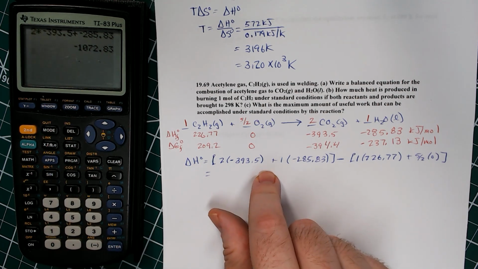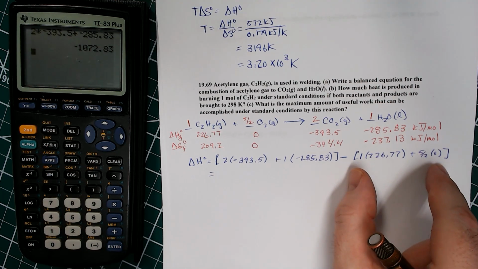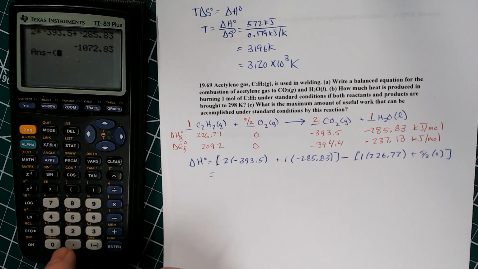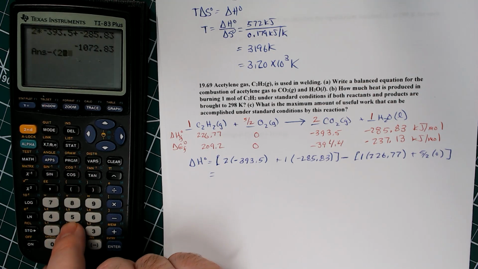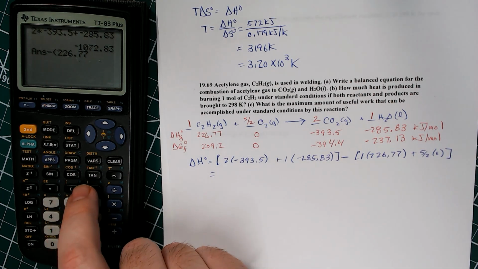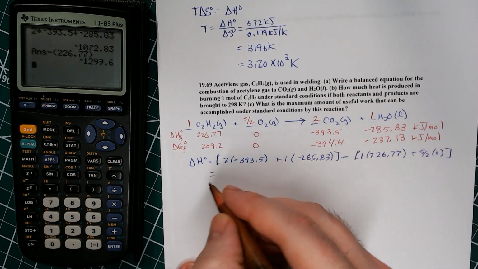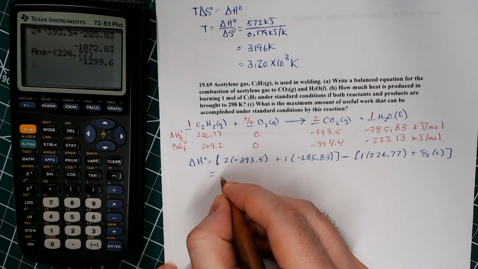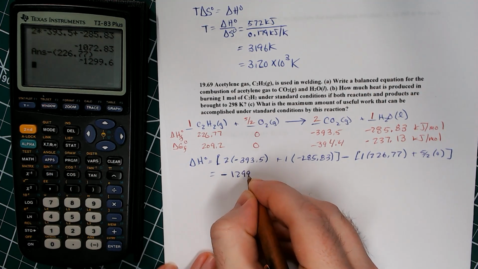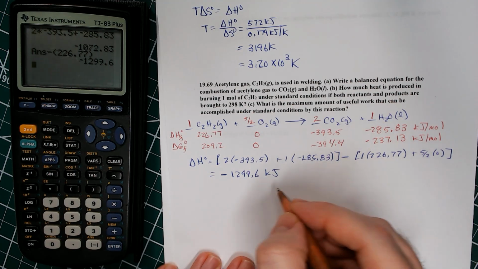All right, so that is that side of the expression. Now we're going to subtract this. So minus, and 5 halves times 0 is 0, so I'm just going to put that. And there we get negative 1299.6. So negative 1299.6 kilojoules.